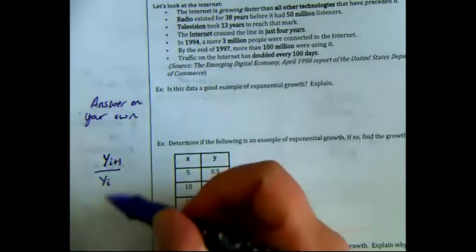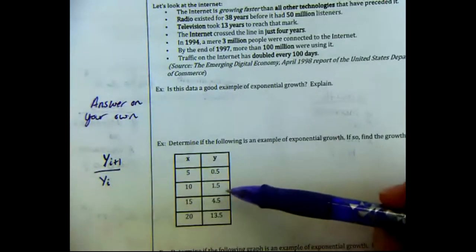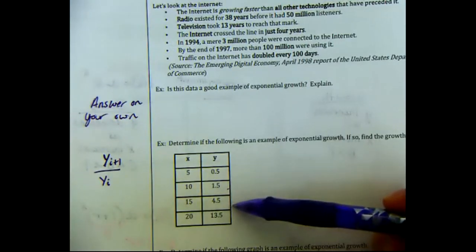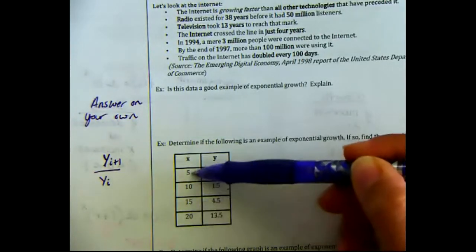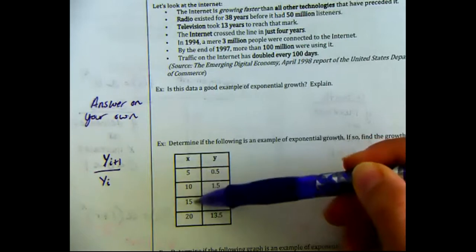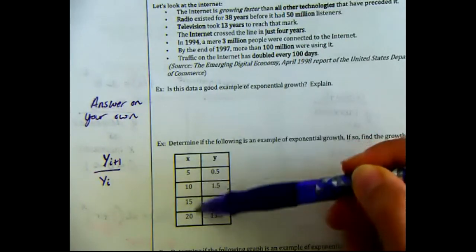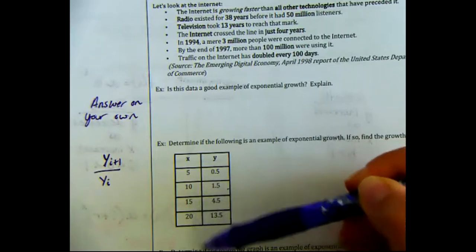So it was like y sub i plus 1 over y sub i, this y over that y, this one over that one. Of course, this only works if our x's are moving in the same interval, so 5, 10, 15, 20. In this case, they're moving in intervals of 5.